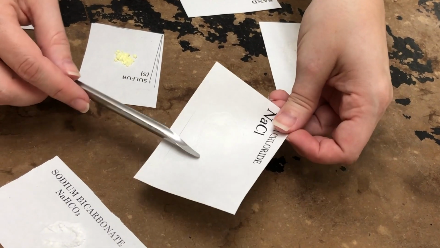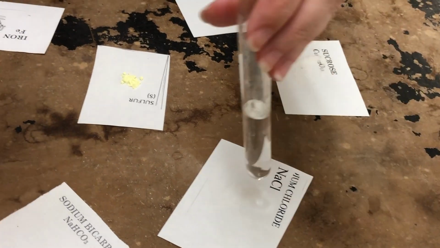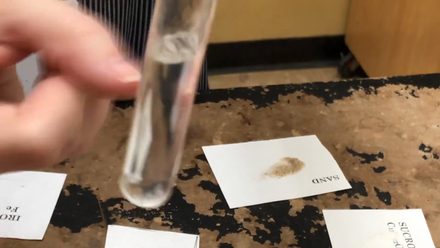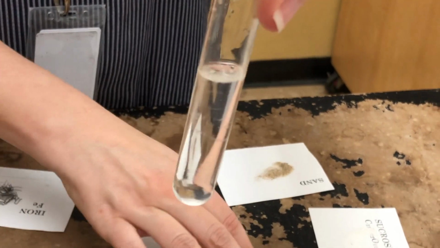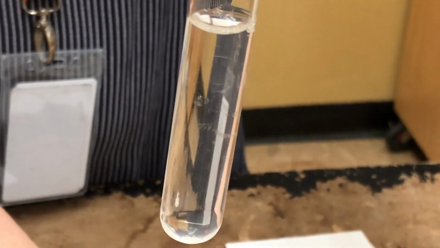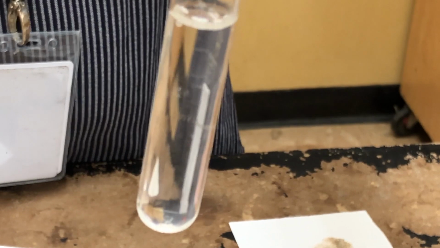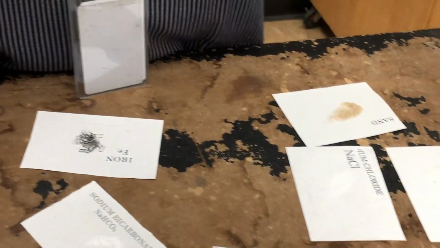Let's get a little bit off the piece of paper here. There we go. So we're going to put some in the water. Tap it, get it nice and mixed up. So that was sodium chloride.